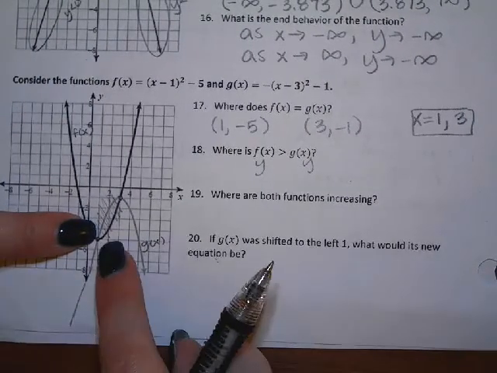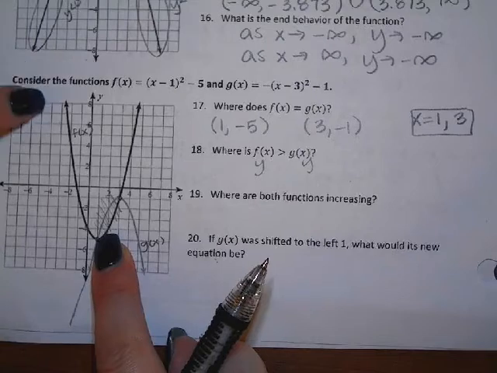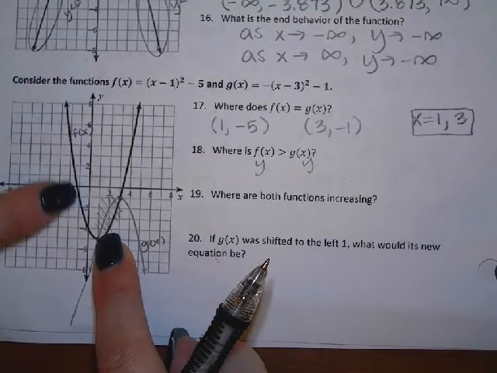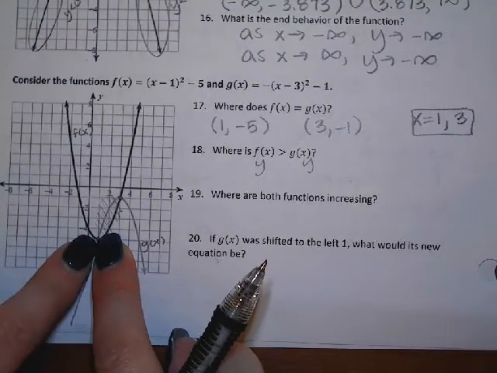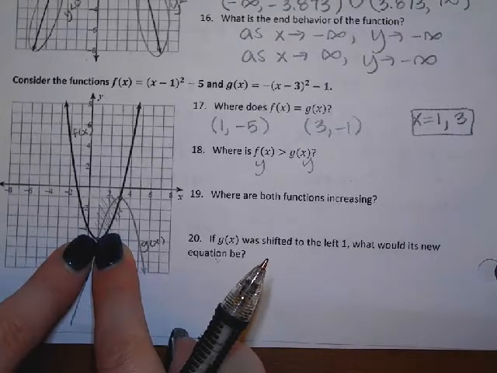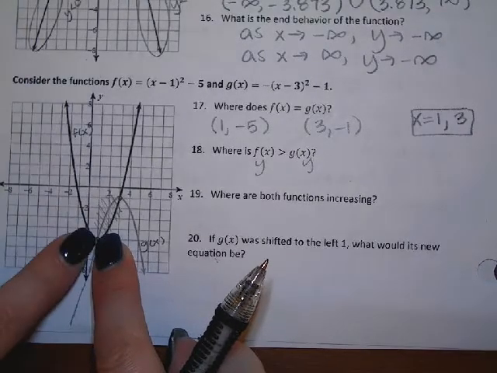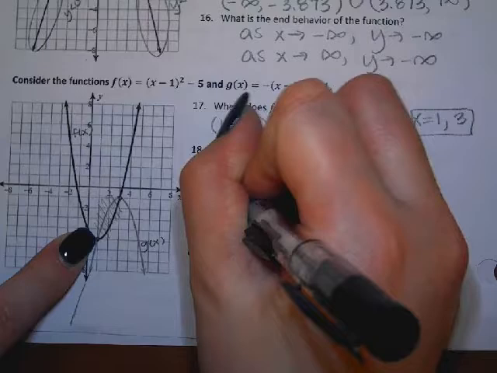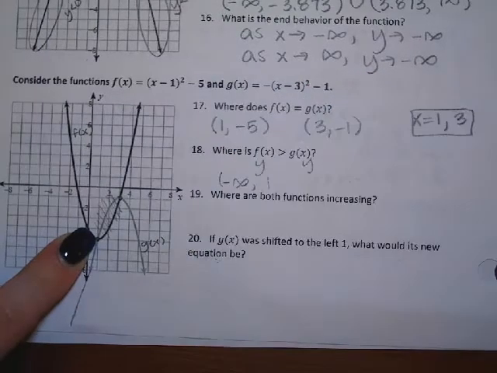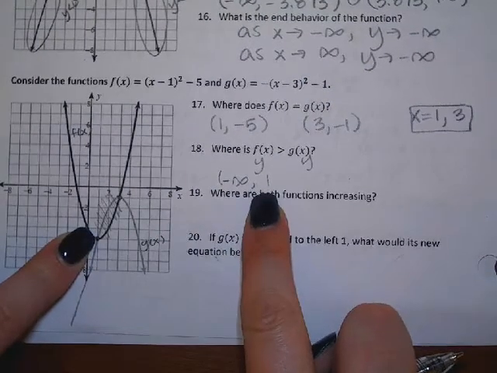Okay, so how do we write that the black one was above from here to right here? How do we write that? From here to right here. -infinity to 1. Parenthesis or bracket? Parenthesis. Why is it not a bracket?